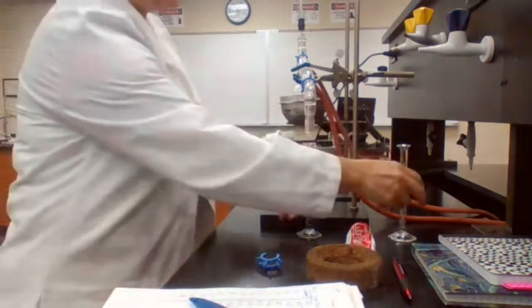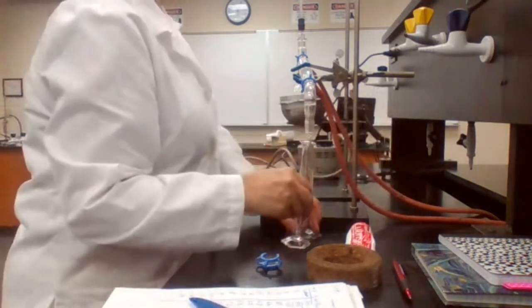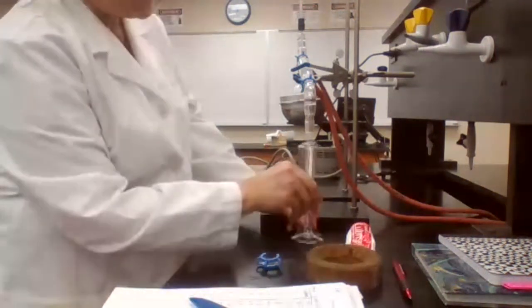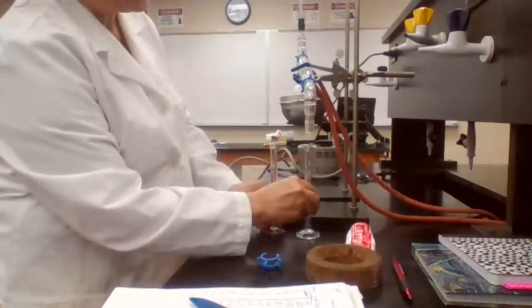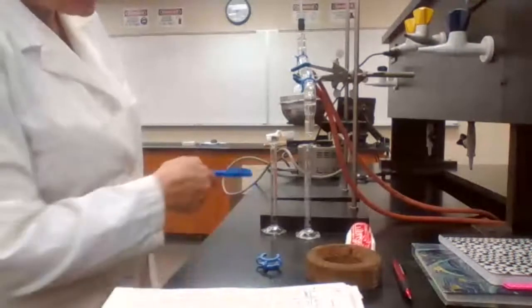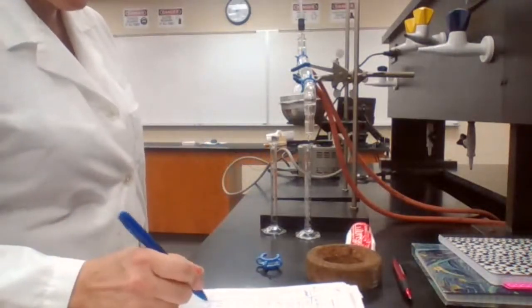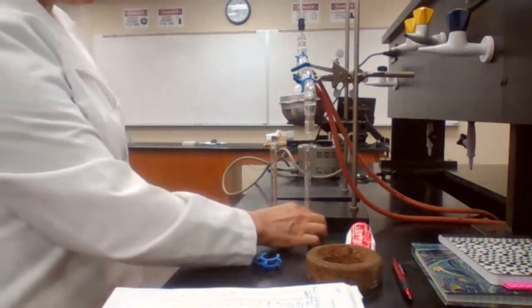Okay, 10 milliliters is 74, and I'm switching the graduated cylinder because after 10 milliliters it is not graduated. 74 for 10 milliliters.